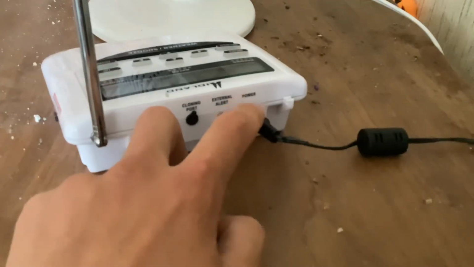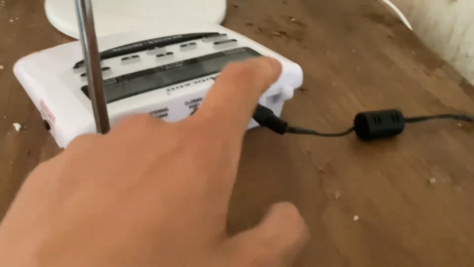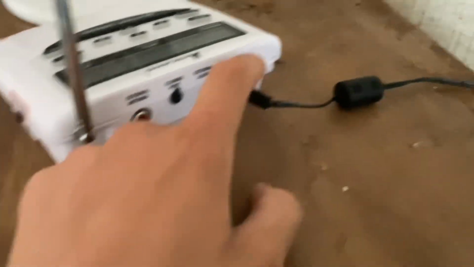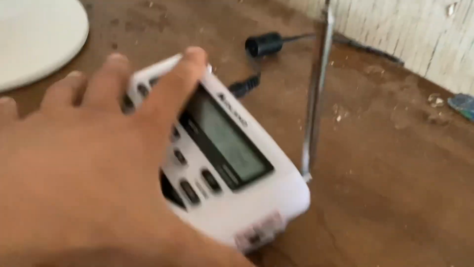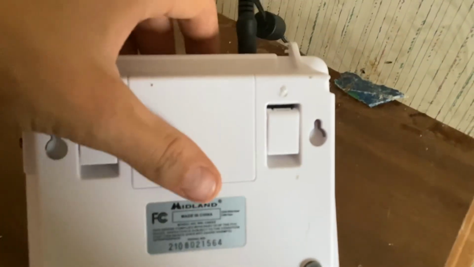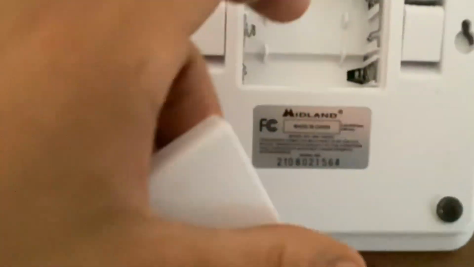I'm not going to unplug this, but if you unplug this, you can use battery power. But if you have it plugged in, which I have it now, it's on electric power. You're probably wondering where the batteries go. I'm going to show you. So if you see this knob here, you open that up like that, and there's your batteries. It takes 3 AAs, so that's what you would need. And here's your information right here.